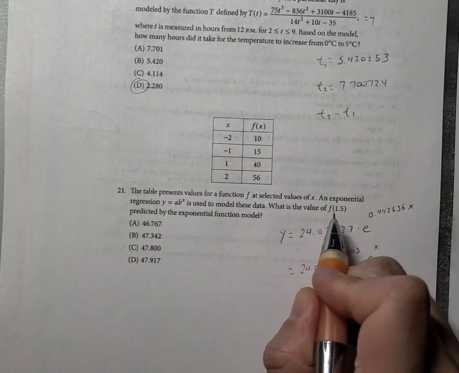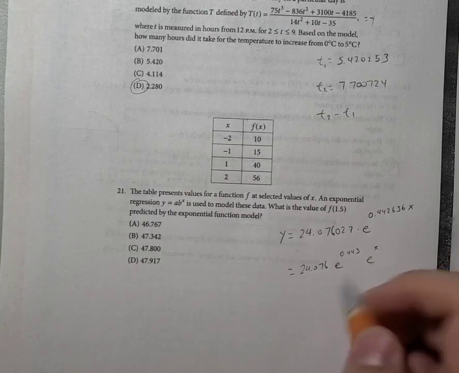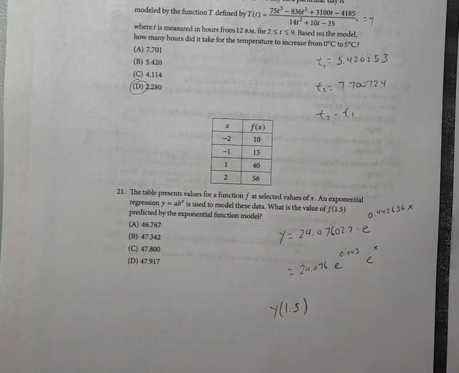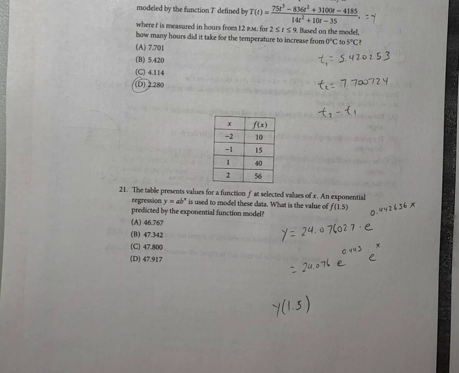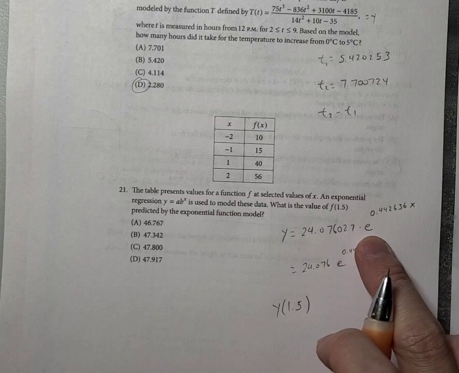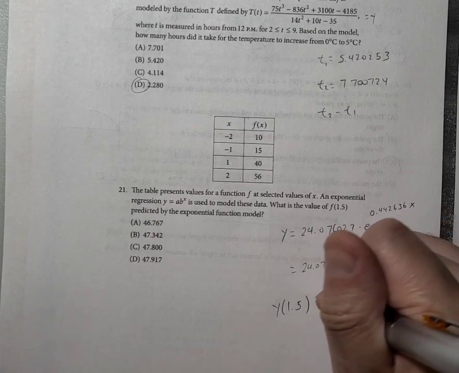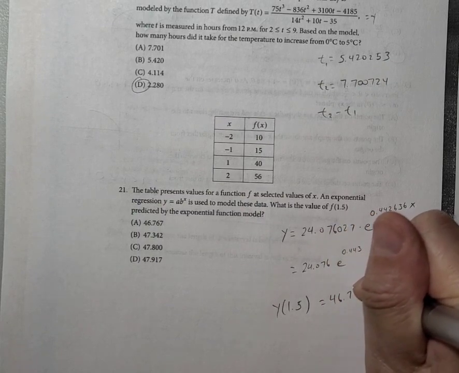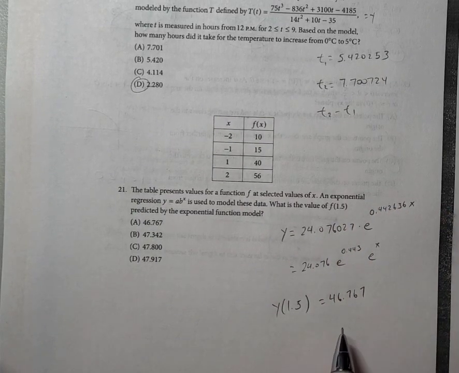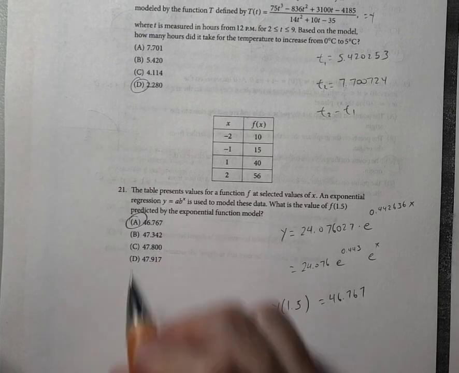So we are interested in f of 1.5. So we just plug in y of 1.5. Okay, so let me plug that into my calculator. 24.076027 times e to the 0.442636 times 1.5. So I get that it's 46.767, something like that. So the answer is A.